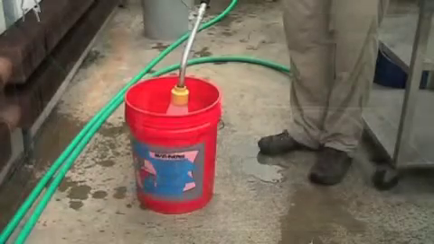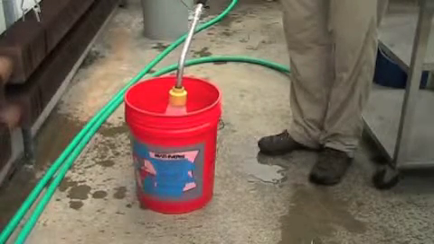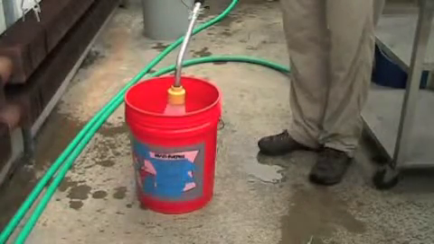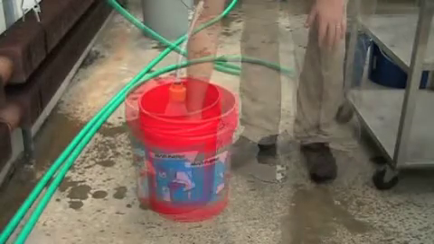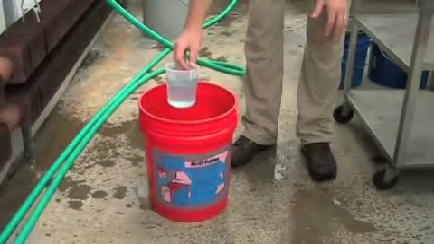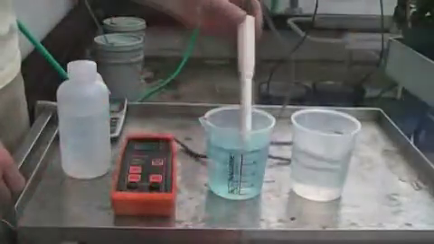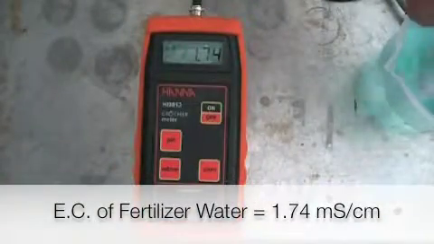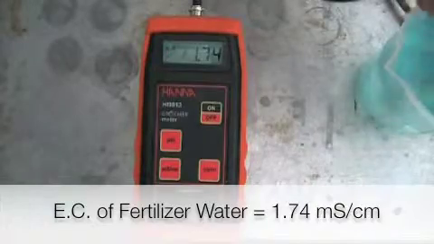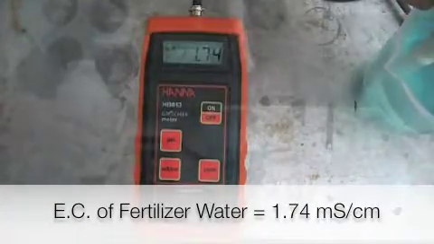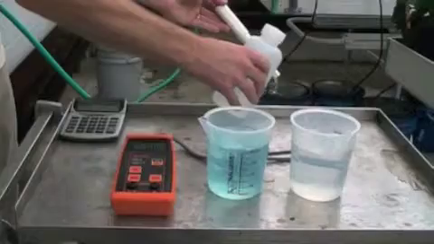tap. To get the full-strength fertilizer solution, start by filling a bucket with fertilizer solution from the end of the hose. Then, using a small plastic cup, dip some of the full-strength fertilizer solution out of the large bucket. Use your EC meter to check the EC of the full-strength fertilizer solution. In this case, it is 1.74 millisiemens per centimeter. Be sure to wash off the probe with distilled water.